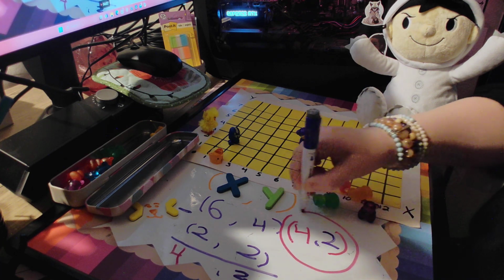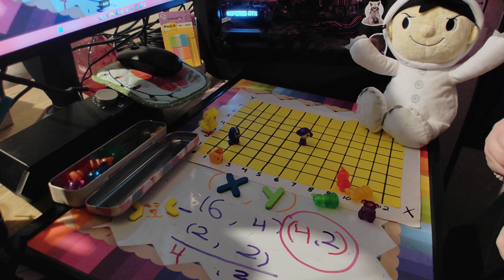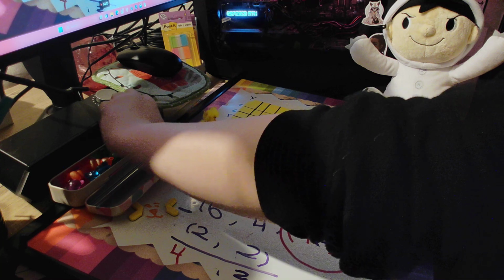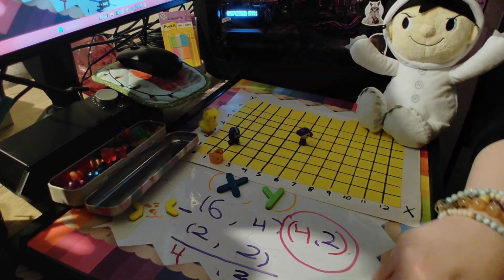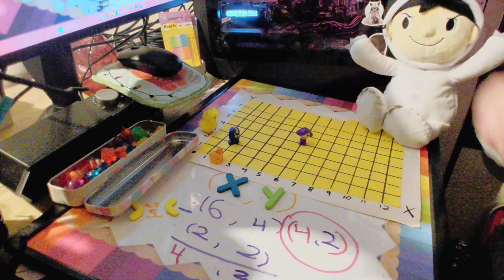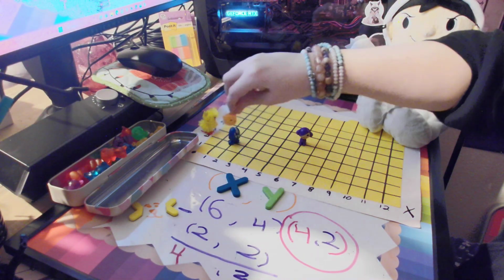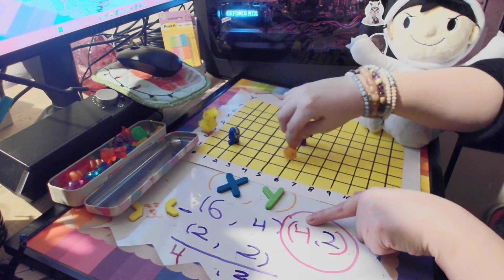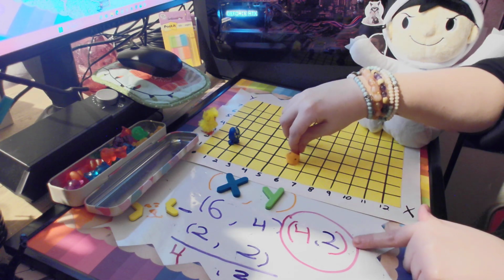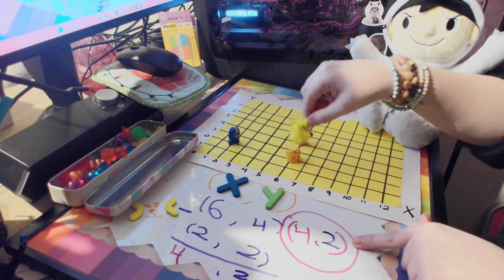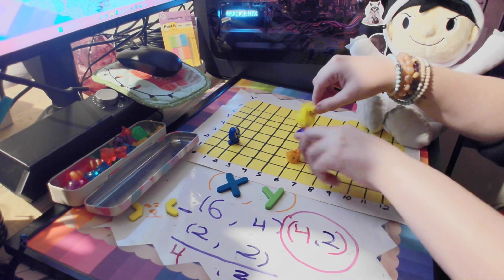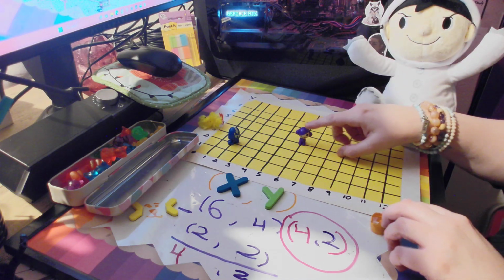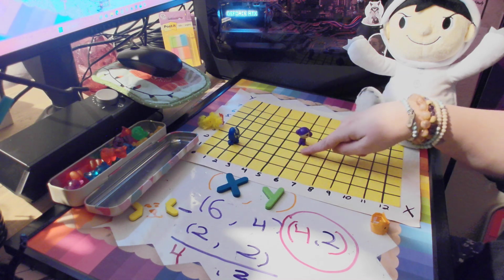This number right here, that is the difference. That's how far over little cat had to go and how far little bird had to go from here to here. Now let's test it. Let's see if we did it right. If little cat started right here and he went 1, 2, 3, 4. Yep, that's right. And then little bird flew up 2 spaces from right here. 1, 2. That got us to this point right here. And that's the difference between these 2 points.